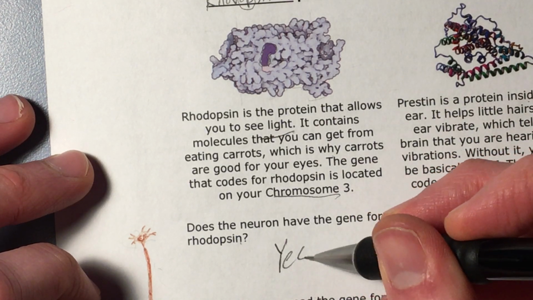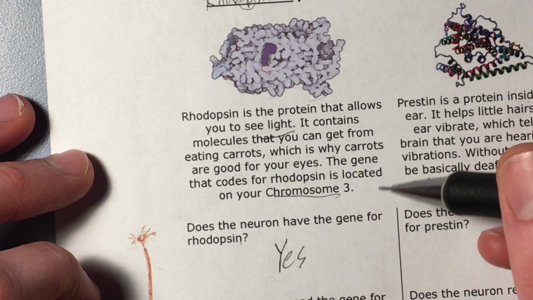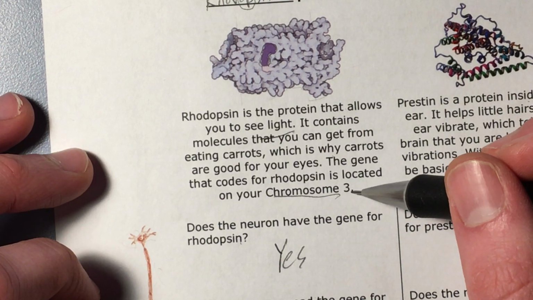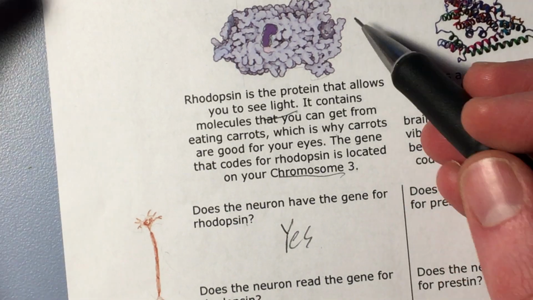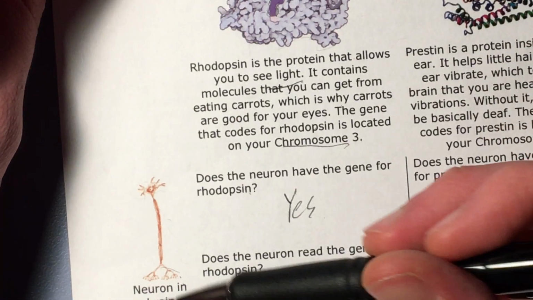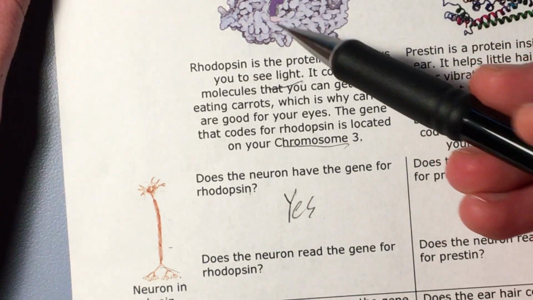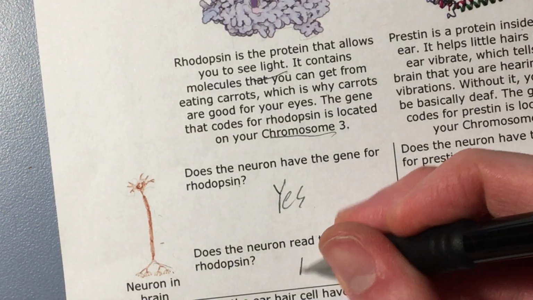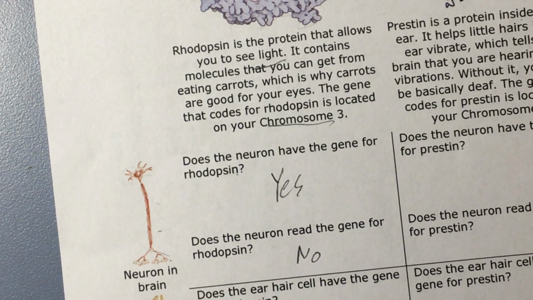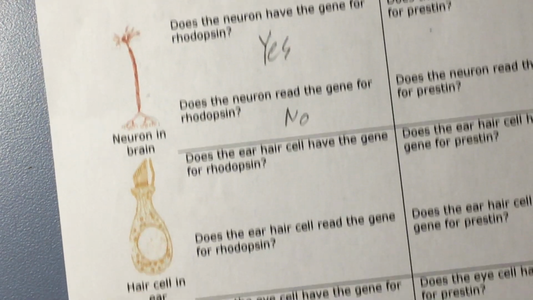Yes, because every cell has all 20,000 genes that the human body has, okay? So it does have a gene for rhodopsin. Now, it's kind of weird because neurons do not need to see light. And that's why, even though they have the gene, they do not read it. So no, a neuron does not read the gene for rhodopsin.